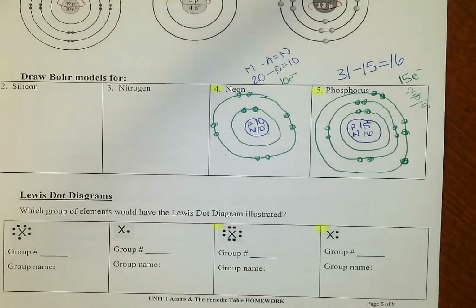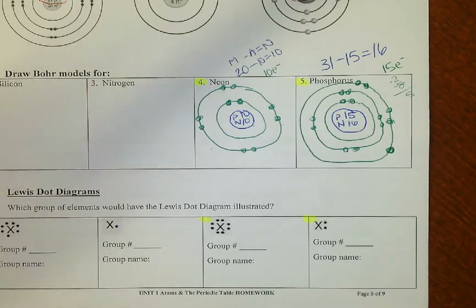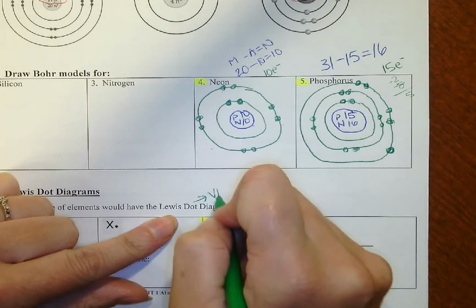For Lewis dot structures, it's a little bit of a refresher. Lewis dot structures only care about valence.